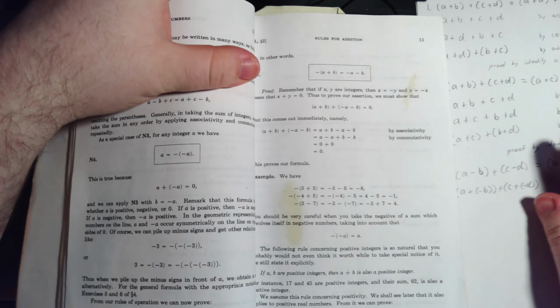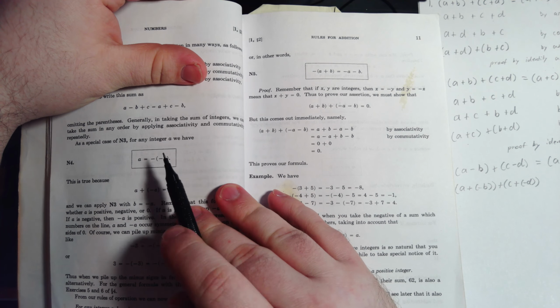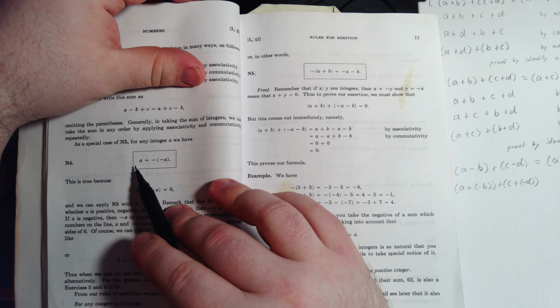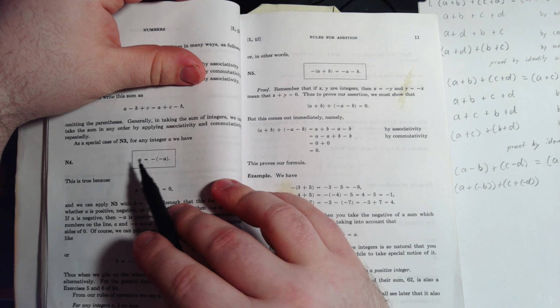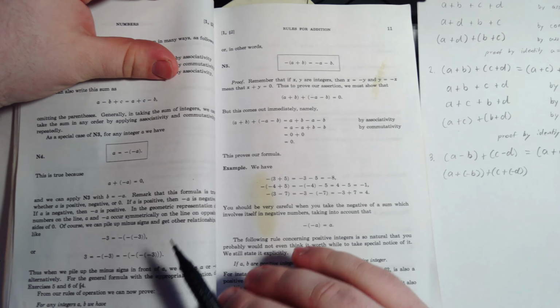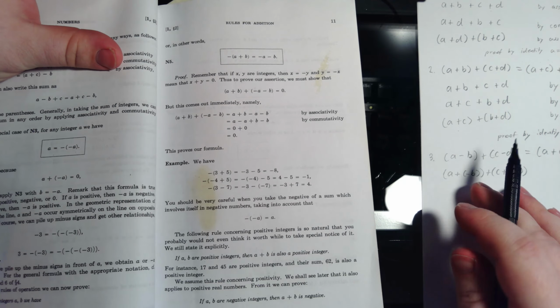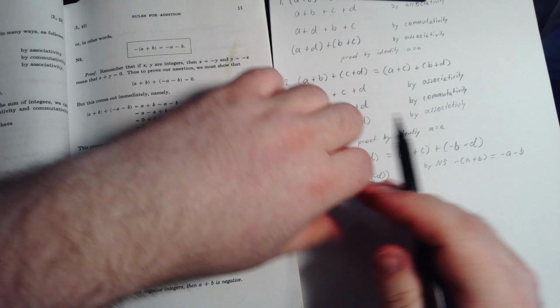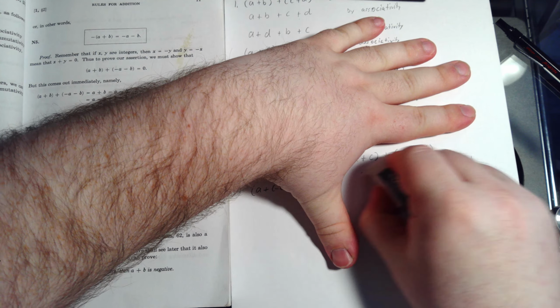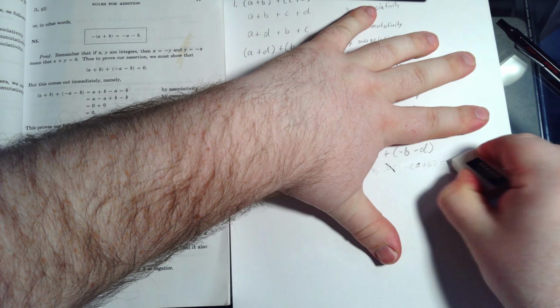Now I think that's probably what it's talking about. Effectively, if we take this minus across, we have minus A is equal to minus A in parentheses. Okay, so we're really using N4, I think. So let me correct that. This is my reasoning, flawed or not.